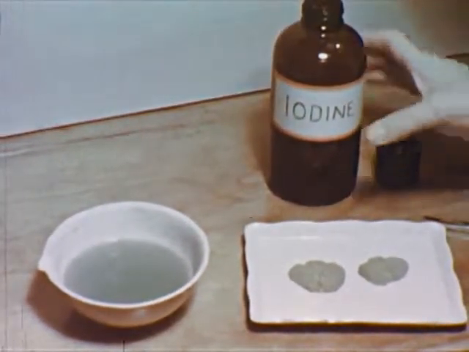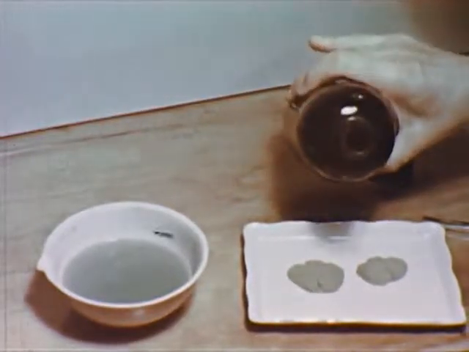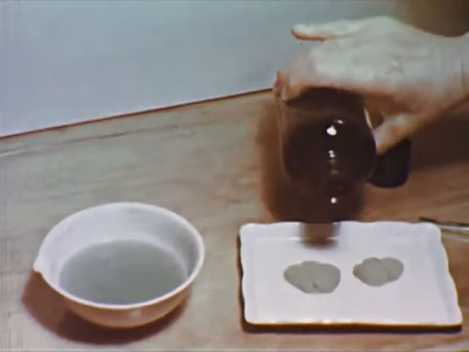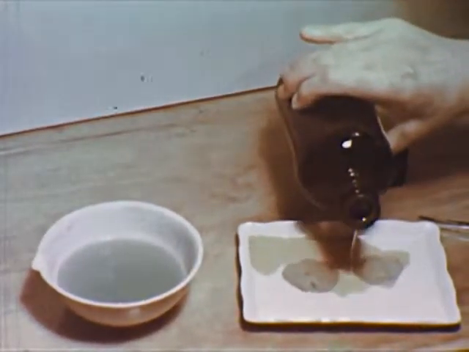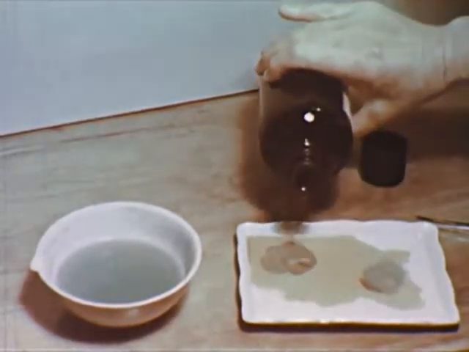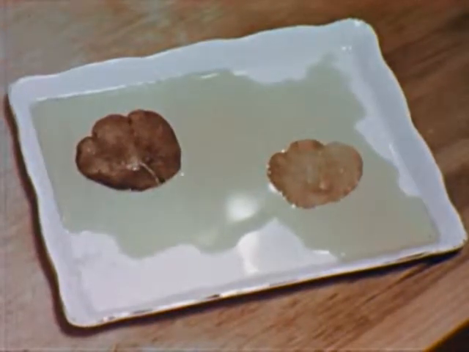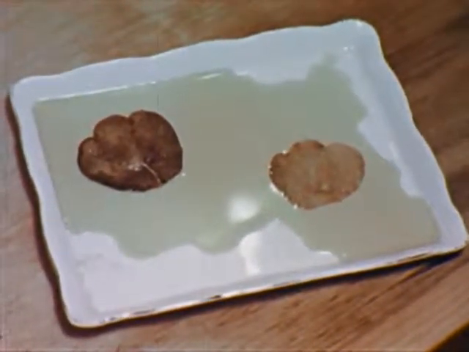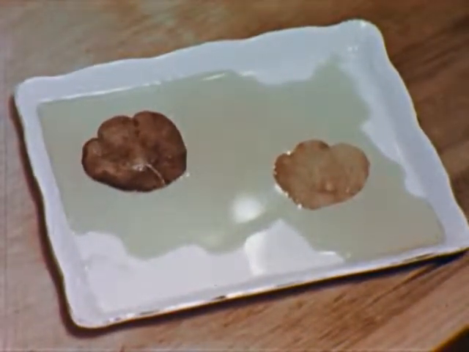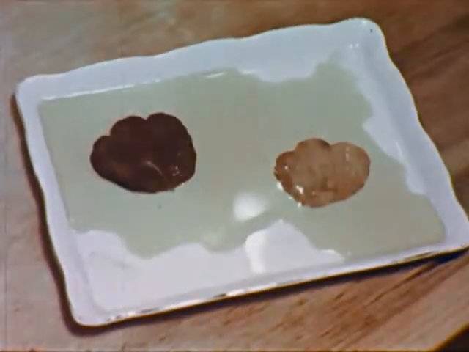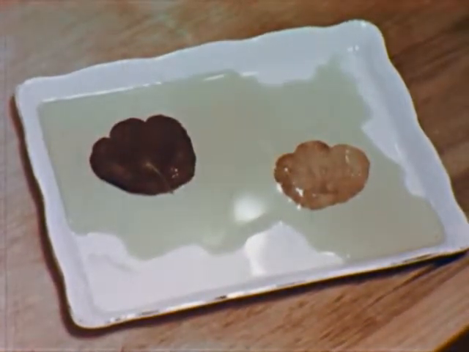Now we pour a 0.5% iodine solution on the leaves. Iodine makes starch turn very dark blue, almost like ink. The leaf on the left grew in sunlight. It contains much starch formed from sugar. The other leaf grew in the dark. It contains little or no starch because a plant cannot produce food without light.